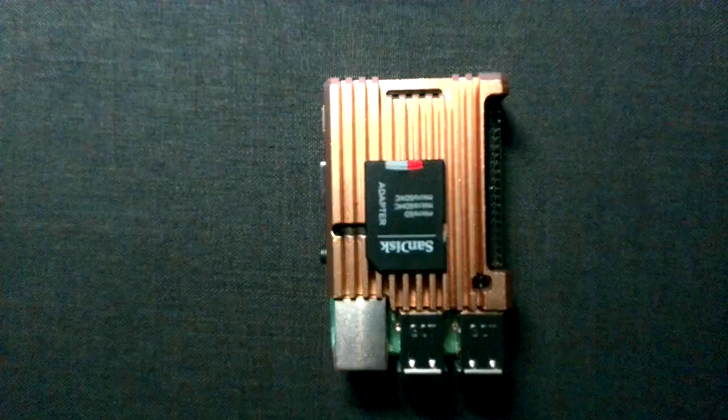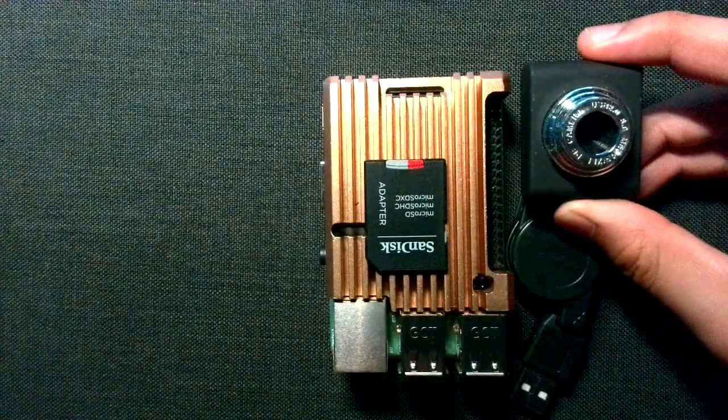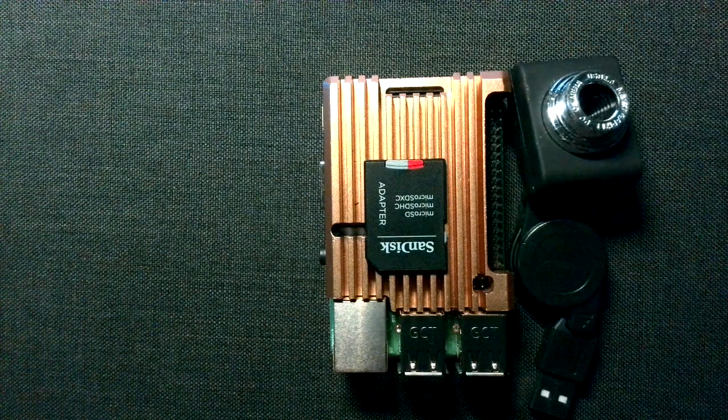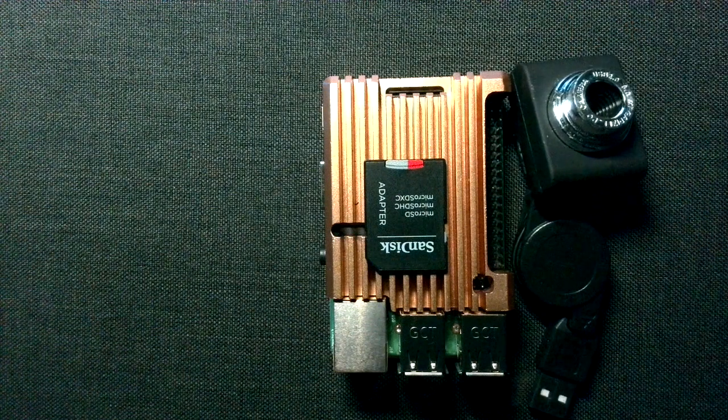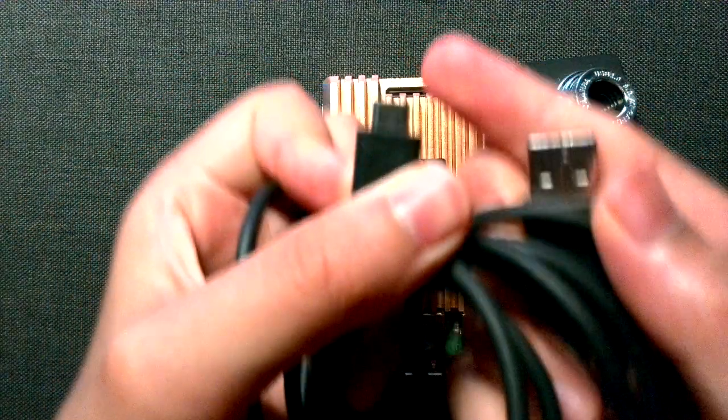The third thing you'll need is a USB camera. This camera can be any USB camera of your choice. The fourth thing you'll need is a micro USB cable with ends like this.